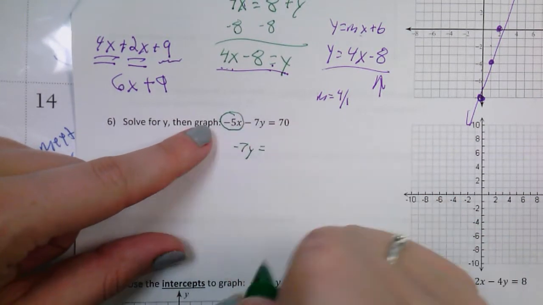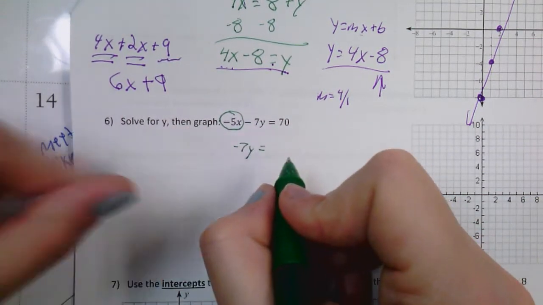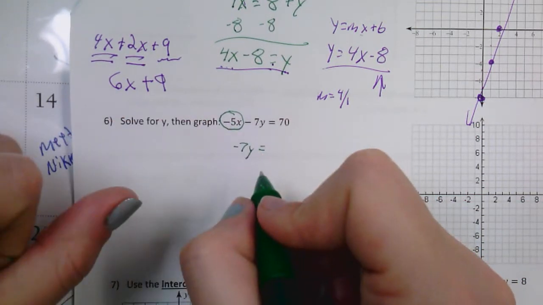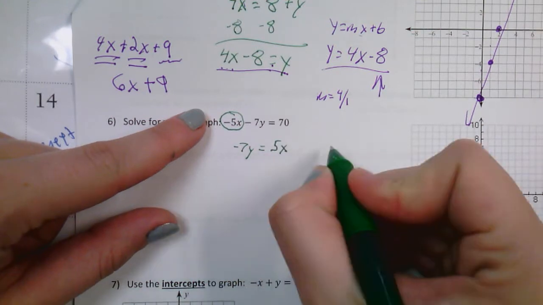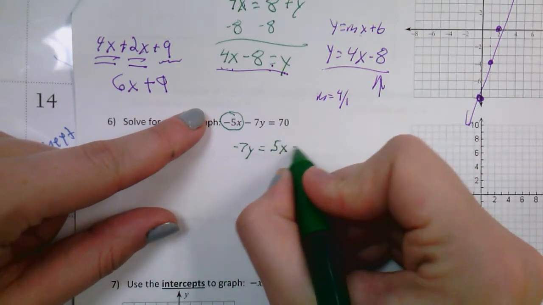And to send it to the other side, they say, oh, well, it's always just the opposite. So instead of a negative 5x, I'm going to put it on the other side as a positive 5x. And then, of course, you still have the 70, so plus 70.